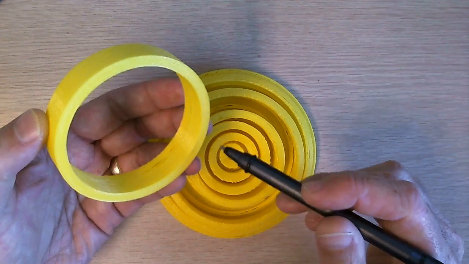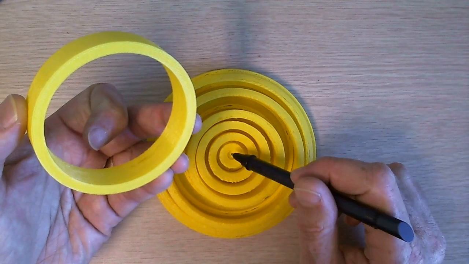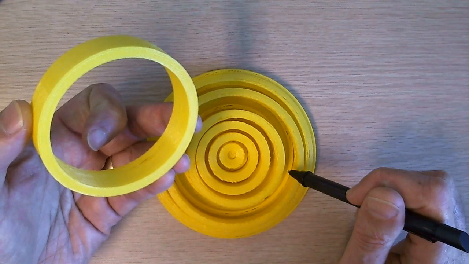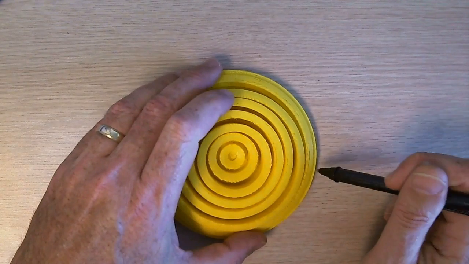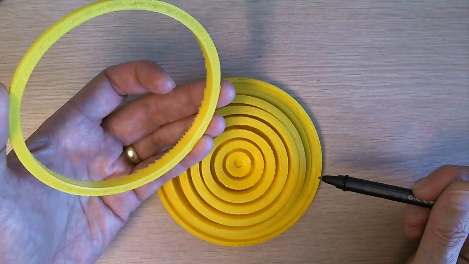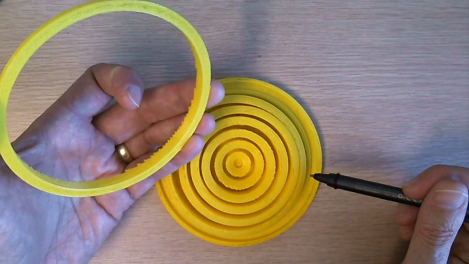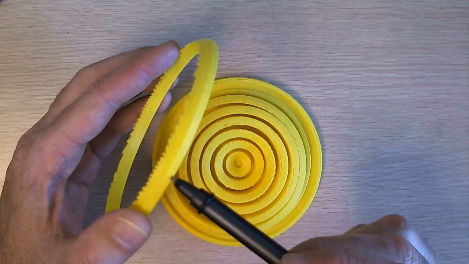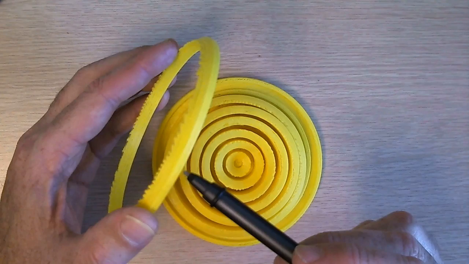Now some of the shells have a bigger radius because they started off further away from the y-axis. This is the outside one. It's got a really big radius, but it's not very tall because the sine curve isn't very tall out there.